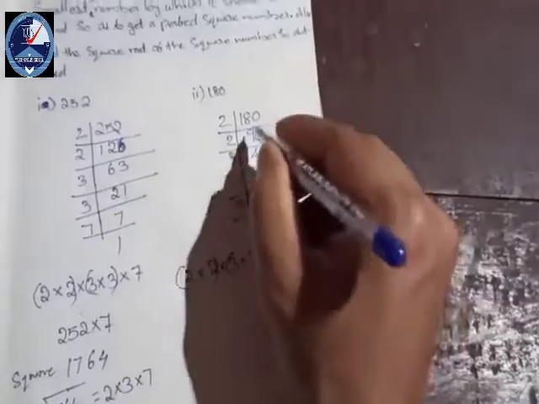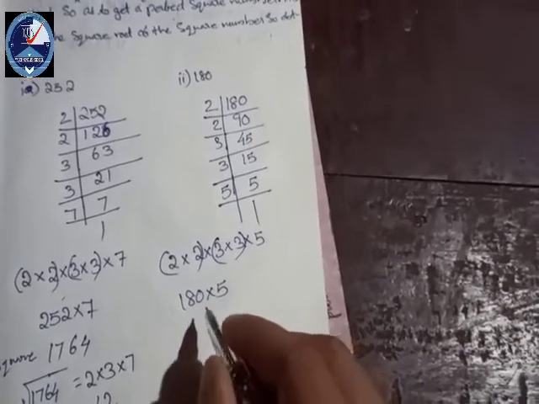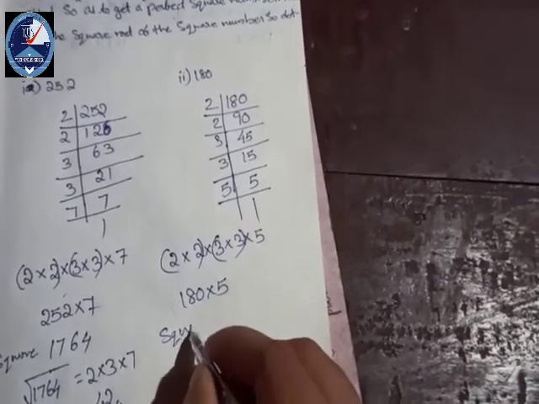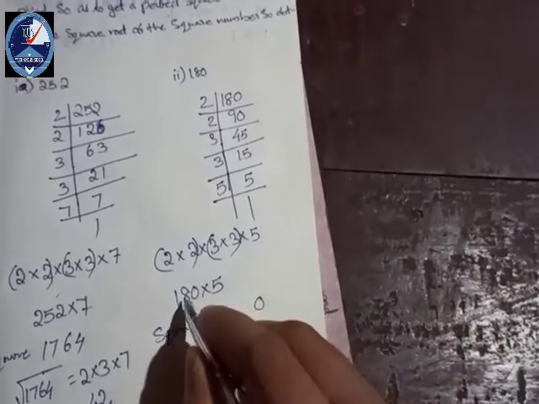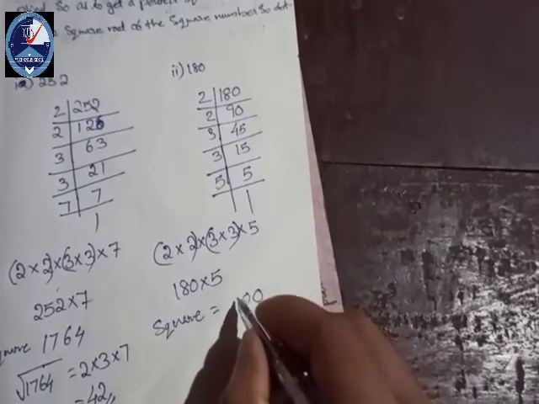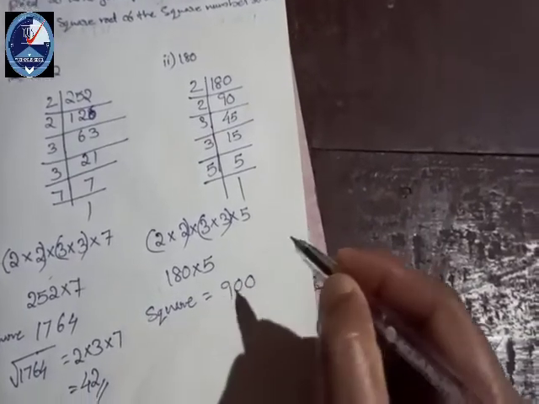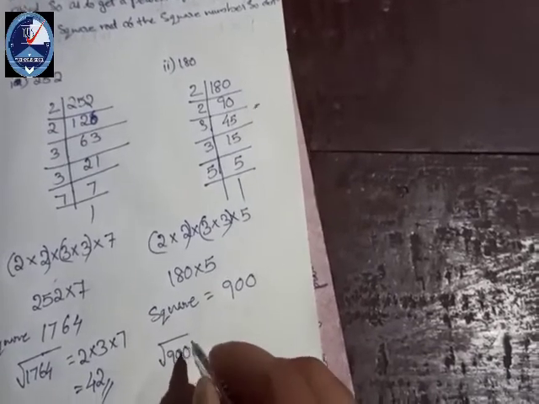That's why we can say 180 has to be multiplied by 5. When we multiply 180 by 5, what square number will come? We can multiply: 5 zeros are 0, 5 eights are 40, 0 carrying 4, 1 five is 5, 5 plus 4, 9. 900 is the square number. Then what will come? The square root of 900.